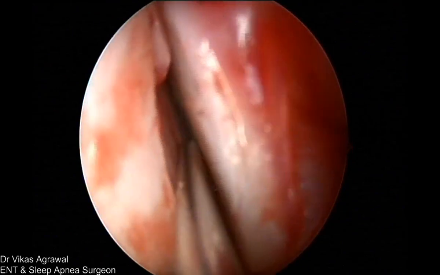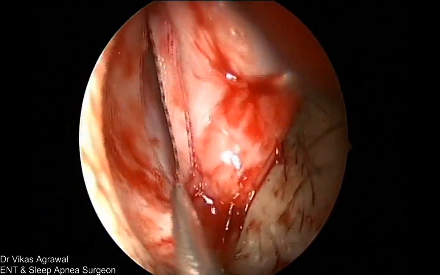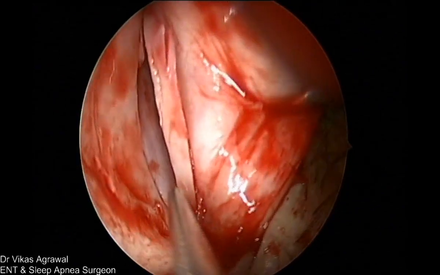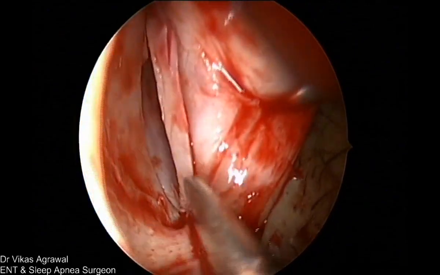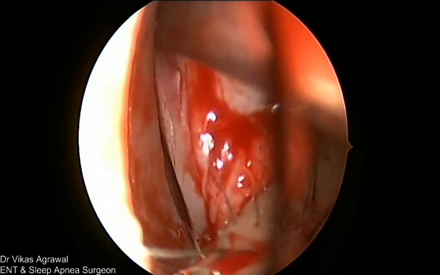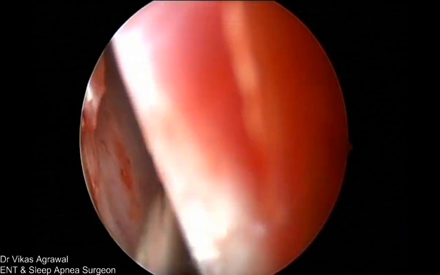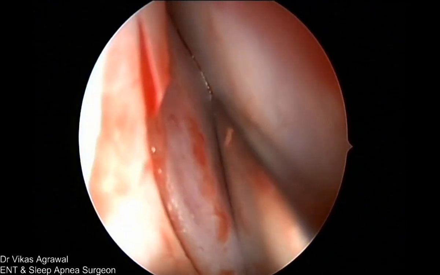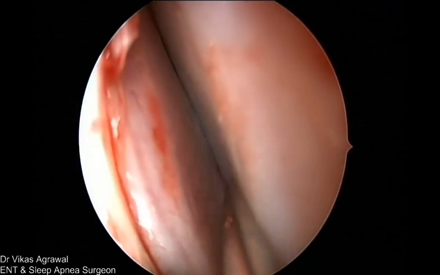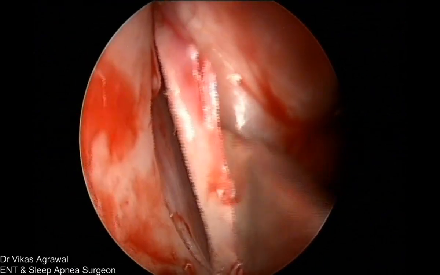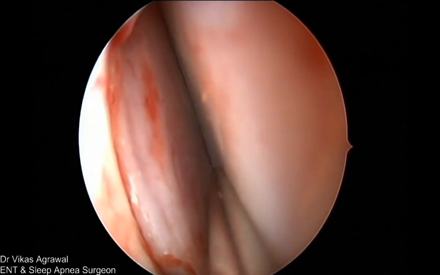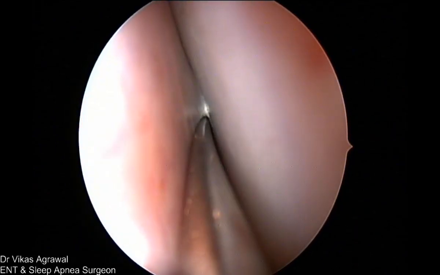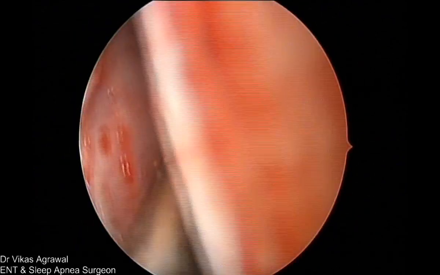Now, how much cartilage can you remove? Anything behind the anterior nasal spine and the junction of the nasal cartilage with the nasal bones, you can remove. And you have to be in the correct plane. If you are in the correct plane, there is no bleeding. If you leave even a little bit of a layer of perichondrium, it will keep on bleeding. If you are in the correct plane, it is as bloodless as this.